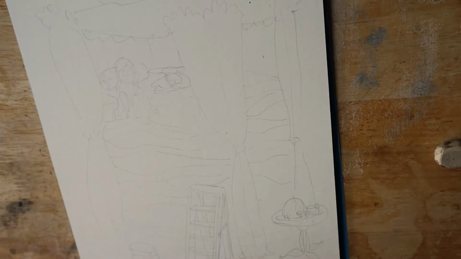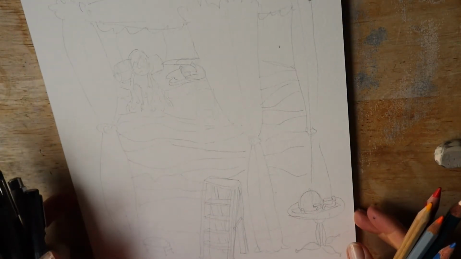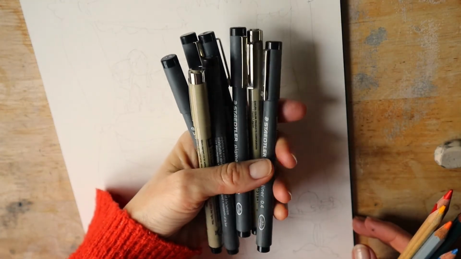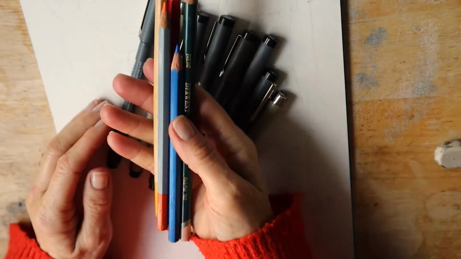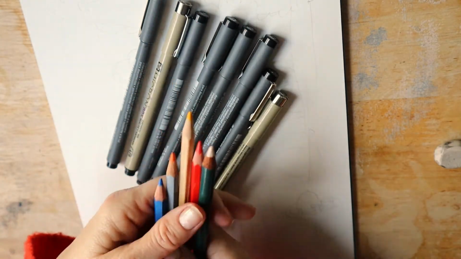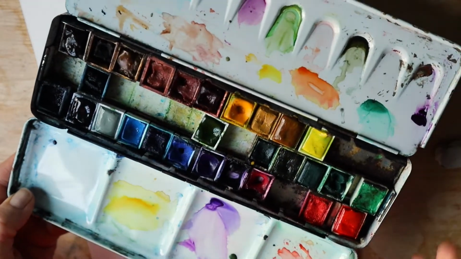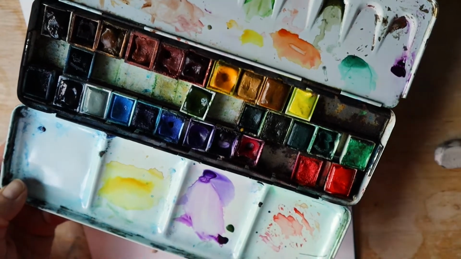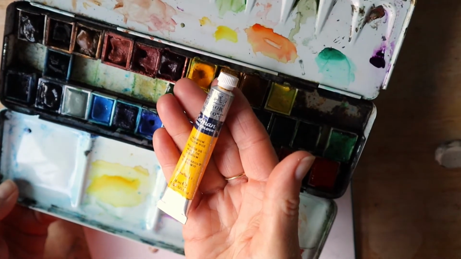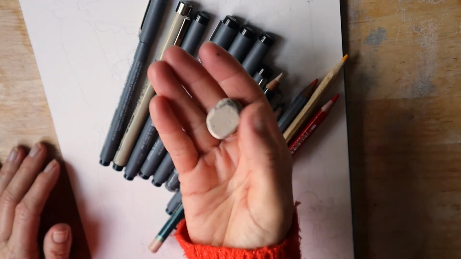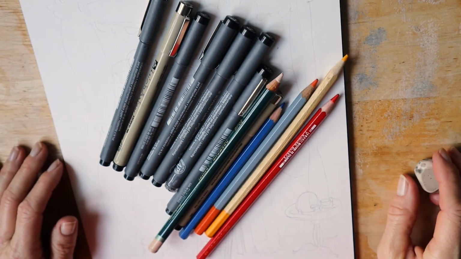Let's jump into making Princess and the Pea, starting with what you'll need. To start, I've got some watercolour paper, which I've done a drawing on already, some pigment liners and fine liners, some coloured pencils for doing some detail later, watercolour paints and tubes as well, just in case I can't find the colour that I want in here. Eraser to rub out the pencil lines when I'm ready.